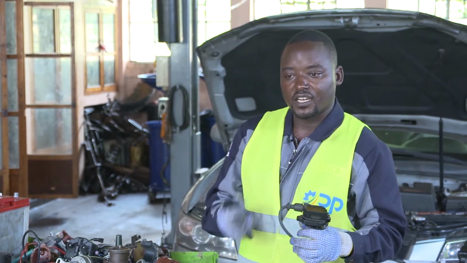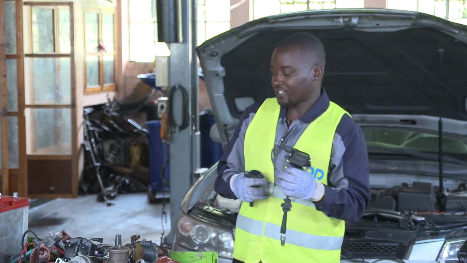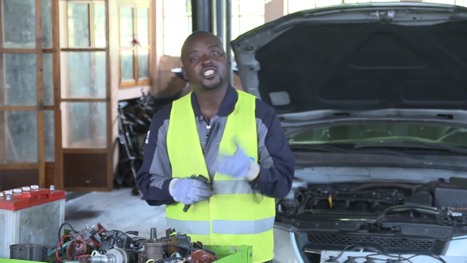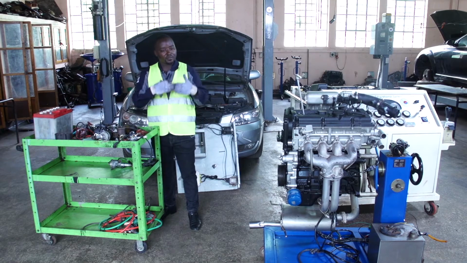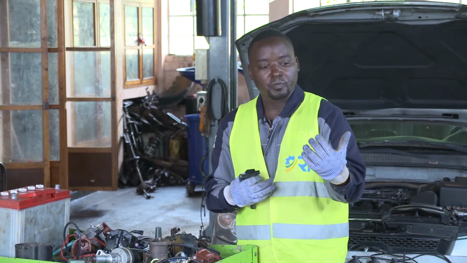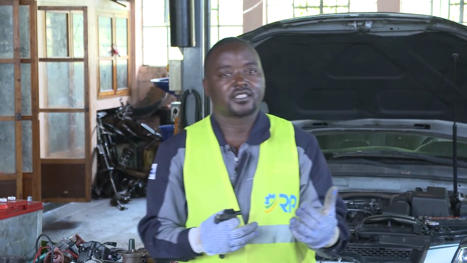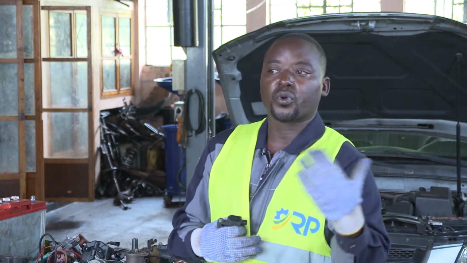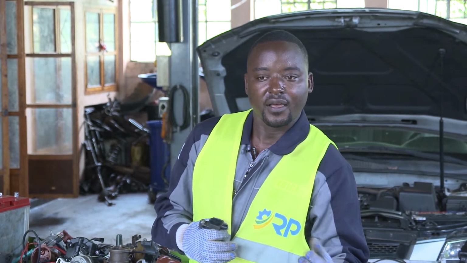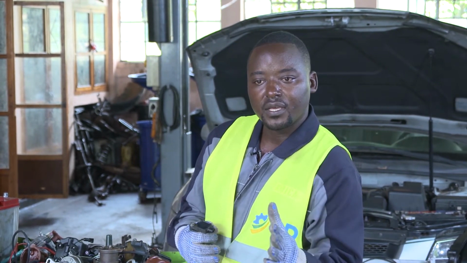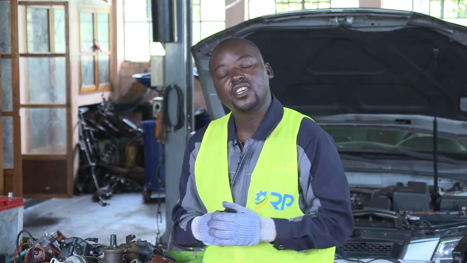When the engine is running, the injection system provides the fuel supply. That fuel supply is used to produce the mixture of air and fuel. But that mixture will be burned by the ignition system.